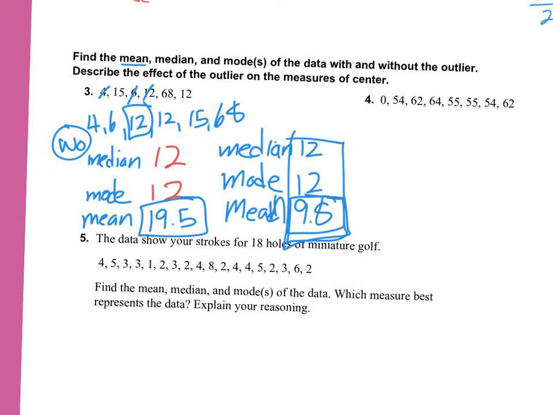Guys, here's what you need to know. If you're looking at your median and your mode and your mean, and they're pretty close together, like this, you've got some good data. But if you are looking at your median, your mode, and your mean, can you see that our mean is way over here? It's shifted. Our mean should be very close to our median and our mode.